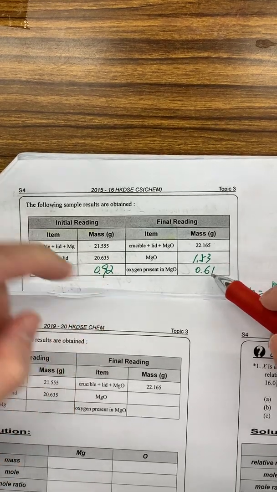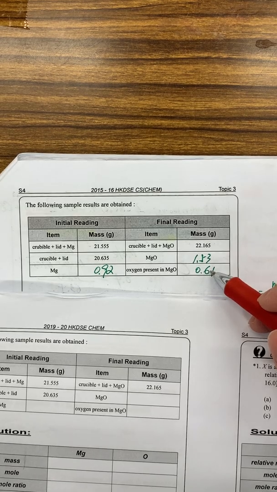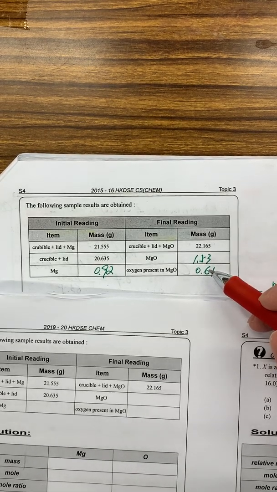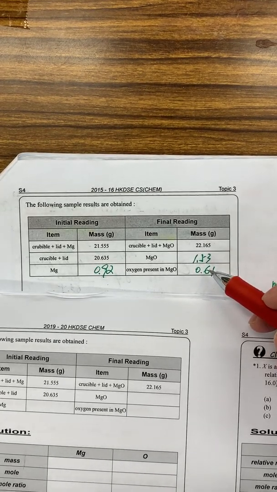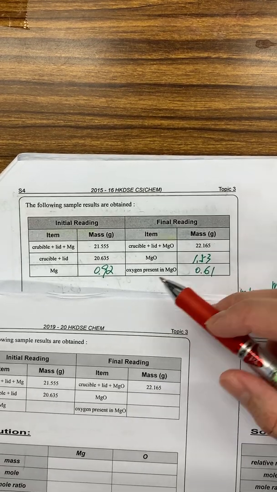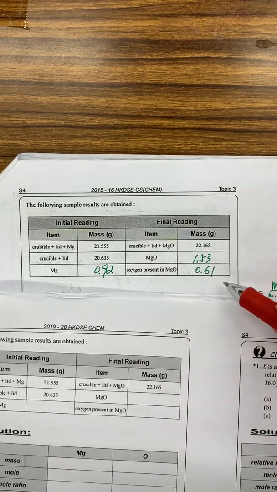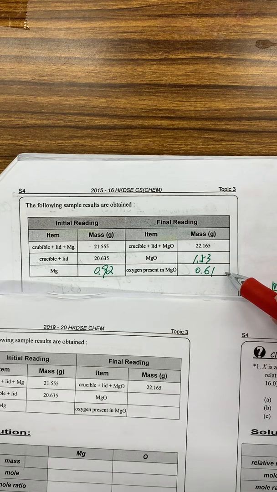Then how about the mass of oxygen reacted? These two numbers subtract from each other, and you will get the mass of oxygen reacted in the reaction.